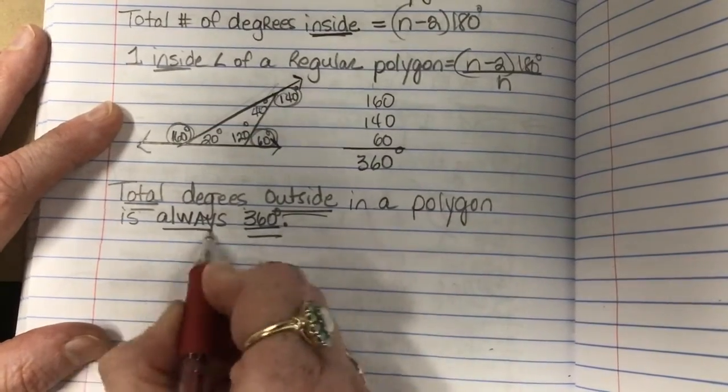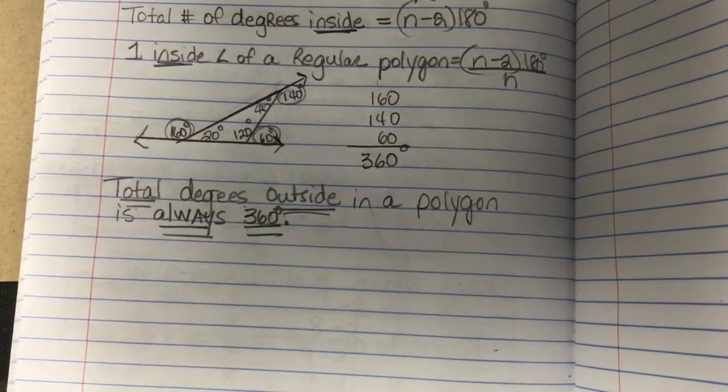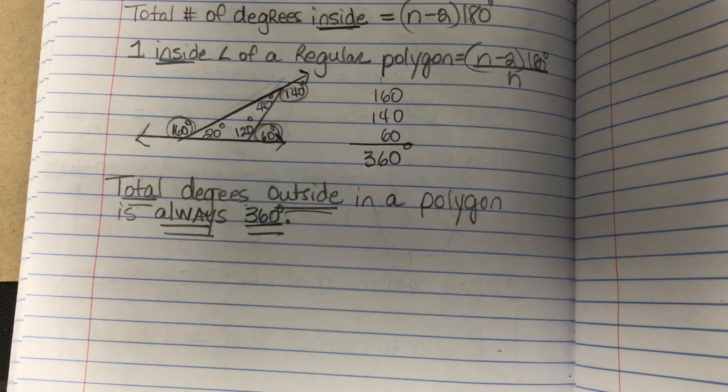So it doesn't matter if it's got 20 sides, outside's always going to be 360. So it's really not a formula.